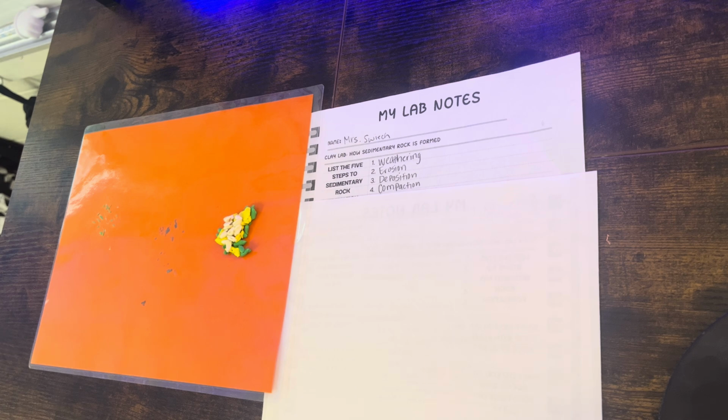Remember, sedimentary rock isn't formed like that. It takes a long time, thousands of years. But you've modeled weathering, remember, the breaking of Earth's crust. You've modeled erosion where it takes the sediment. You've modeled deposition by it depositing the sediment in a new location. And then the pressure of the layers is compacting the layers together. It's squishing the layers, okay? So you've modeled those so far.